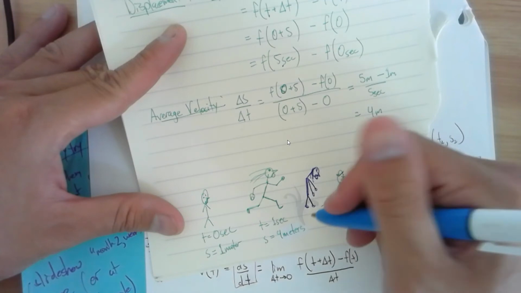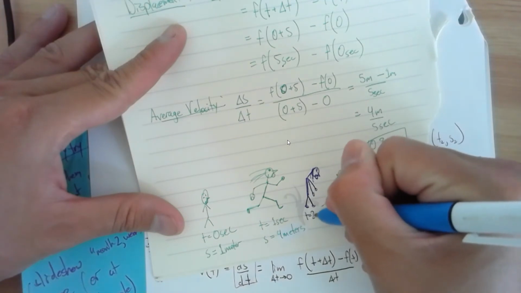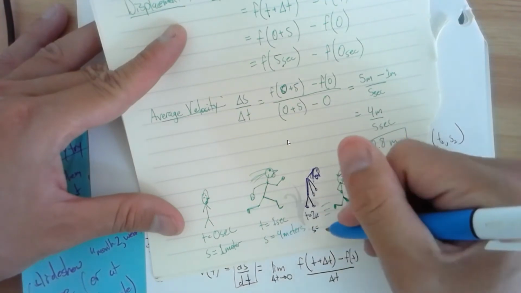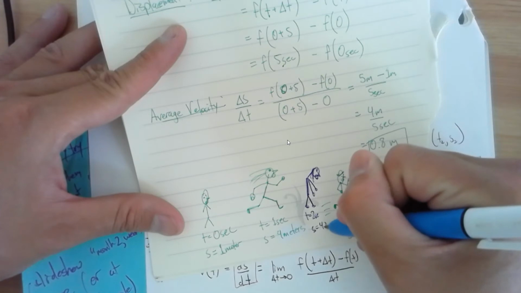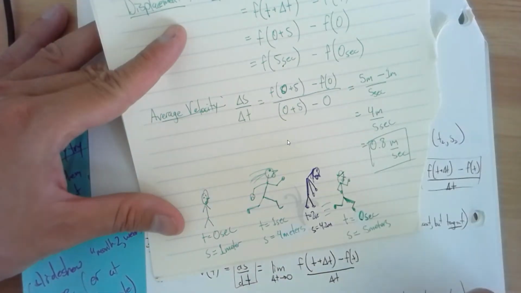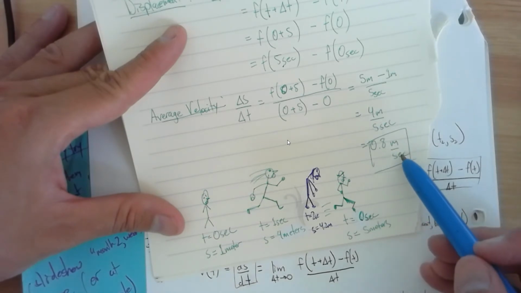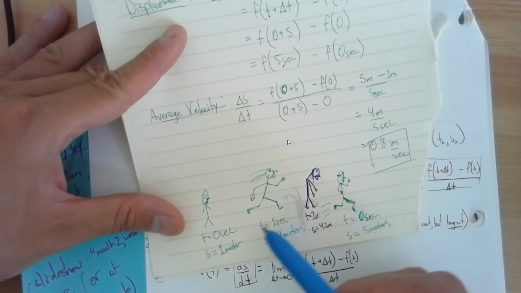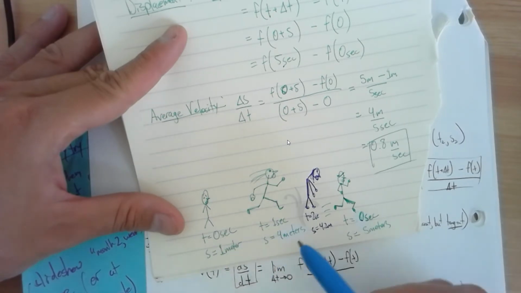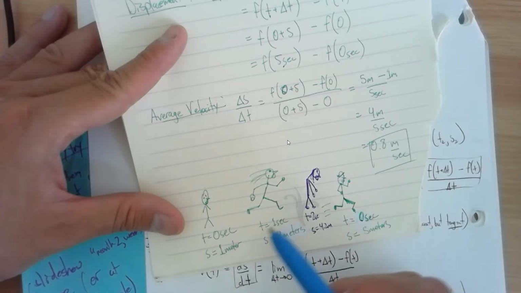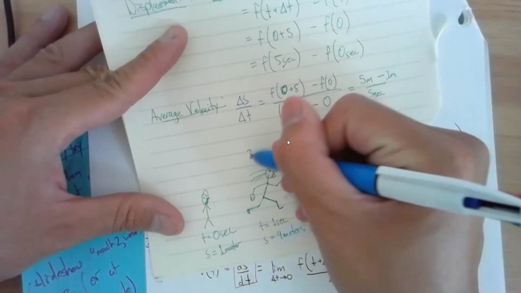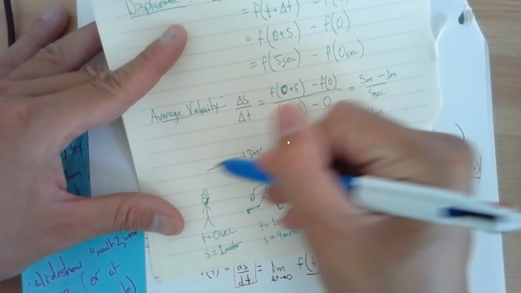This person now at t equals 2 seconds only travels, he's only at a position of 4.2 meters. So do you see that in a span of 5 seconds, we would think the average velocity is 0.8 meters per second, right? But you can clearly see the velocity from here to here is much faster. You would take 4 minus 1, that's 3 divided by 1. He's going 3 meters per second from here to here, right?